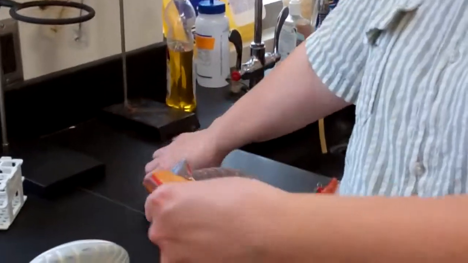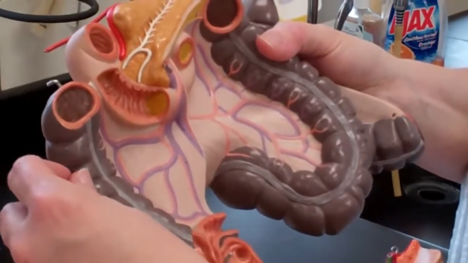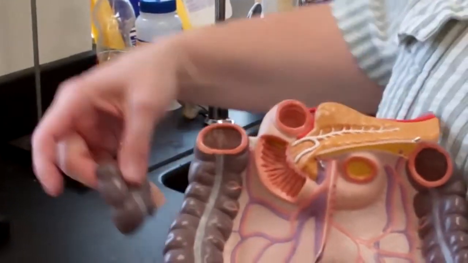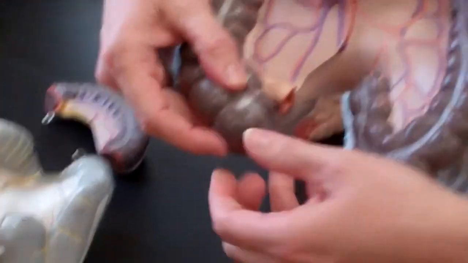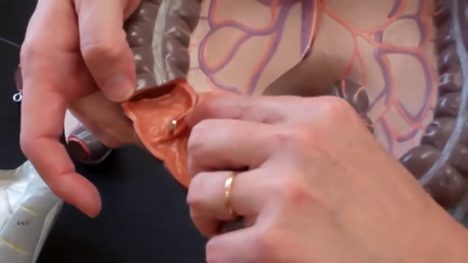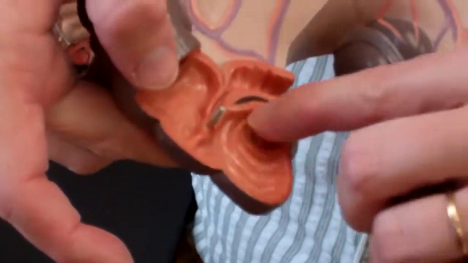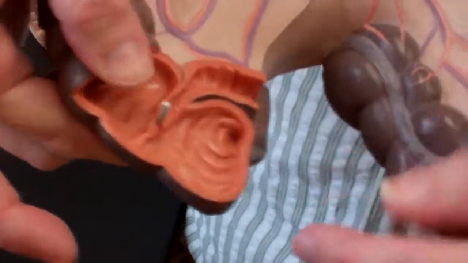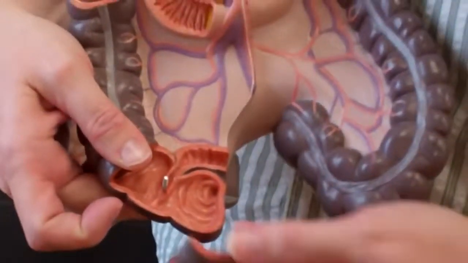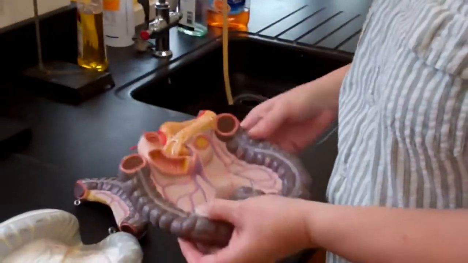Really good. Also, this model, I like this one a lot. The haustra are really well defined. The only difference here is with this model, so if you imagine this in place, this is the ileum. Again, I could have this as the ileocecal valve. Okay. Cecum, appendix. They bent it on this model. Okay. Let's see.